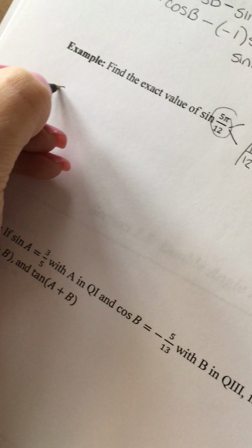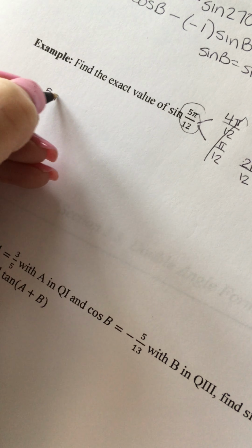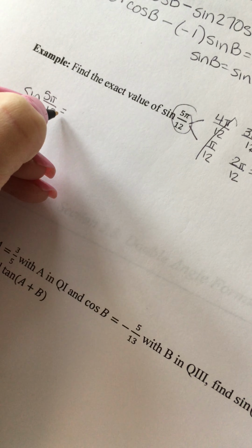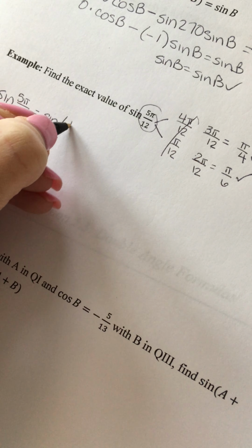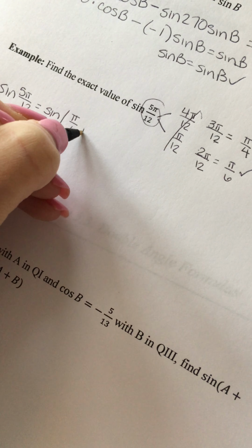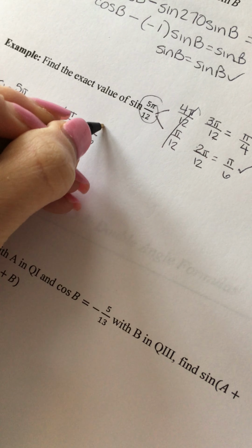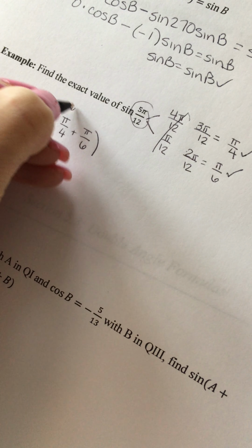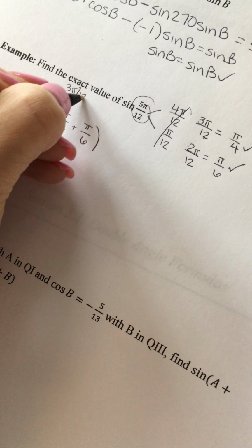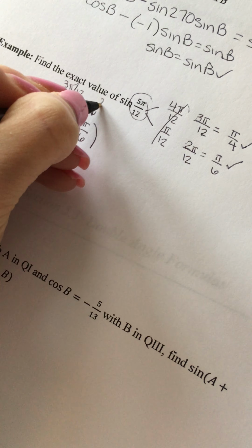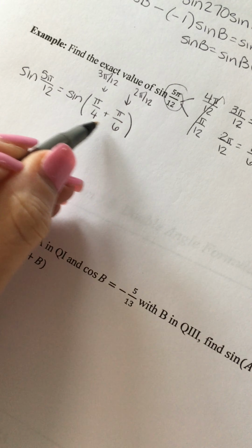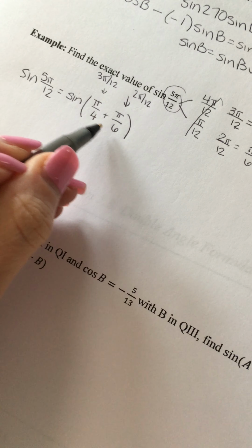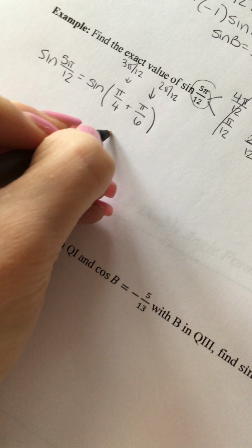So sine of 5 pi over 12 is the same thing as writing sine of (pi over 4 plus pi over 6), because I know that pi over 4 is the same as 3 pi over 12, and pi over 6 is the same as 2 pi over 12. You expand it out, inside the parentheses. Very important.